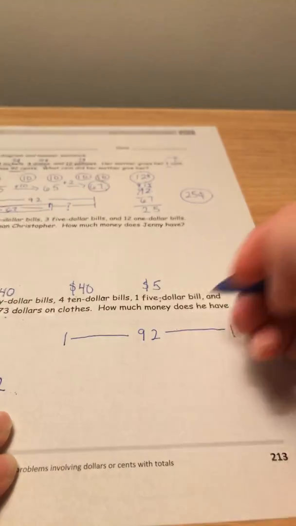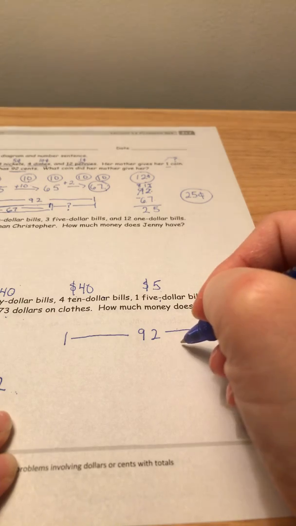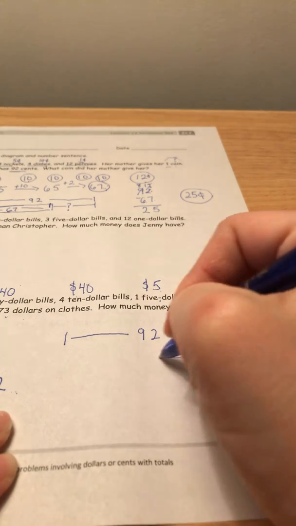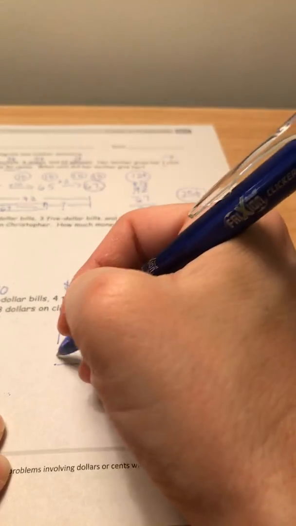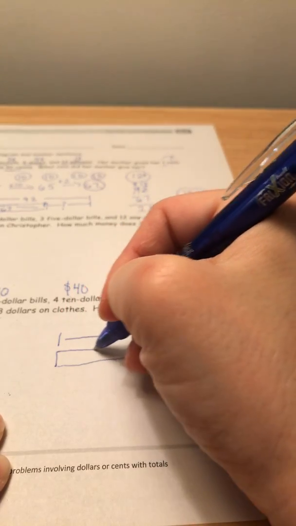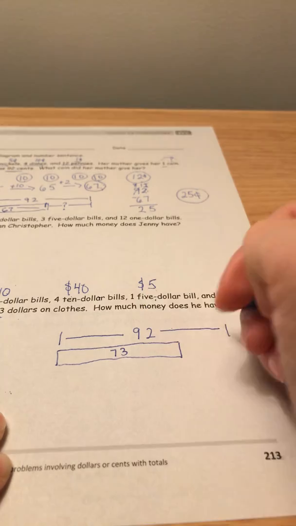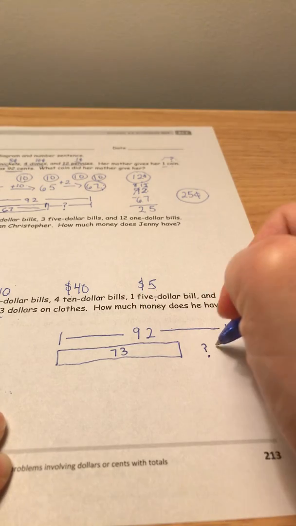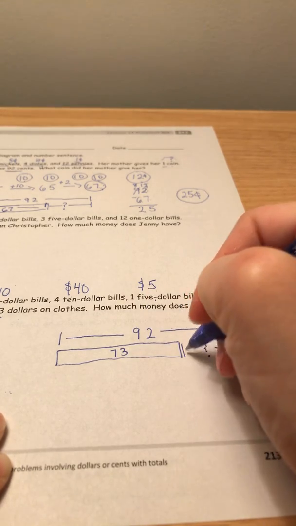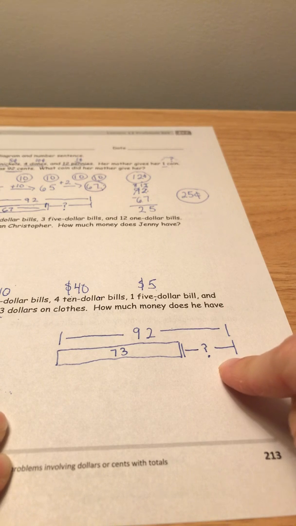And then 73 is how much we spent, and that's more than half, right? So I'm going to make my 73 here. And then we're not sure how much money he has left. So this represents the amount that he has left.